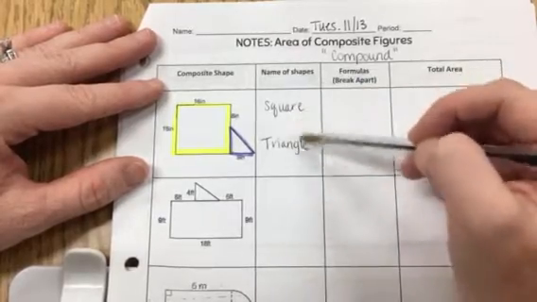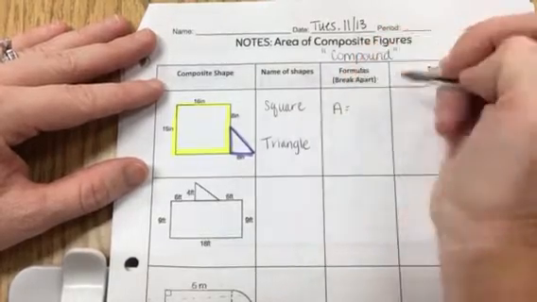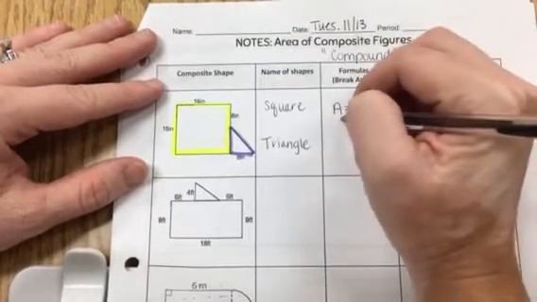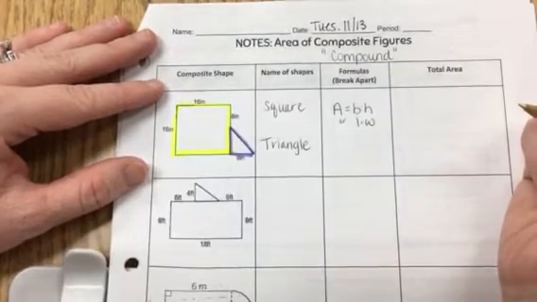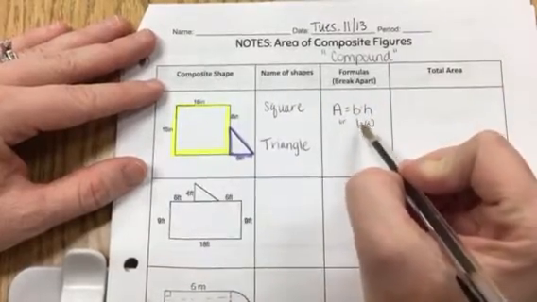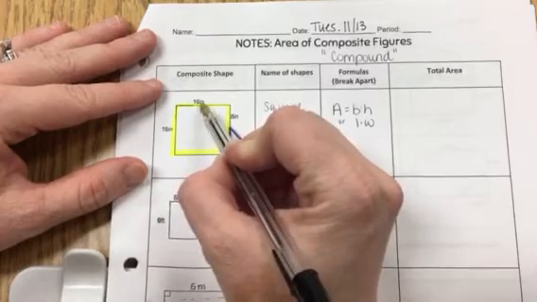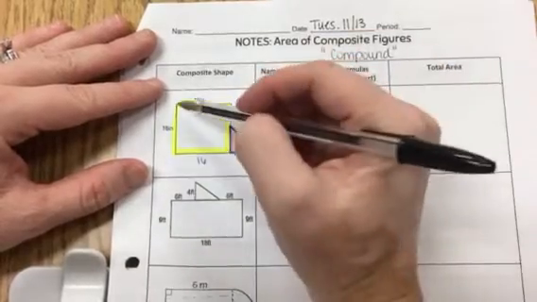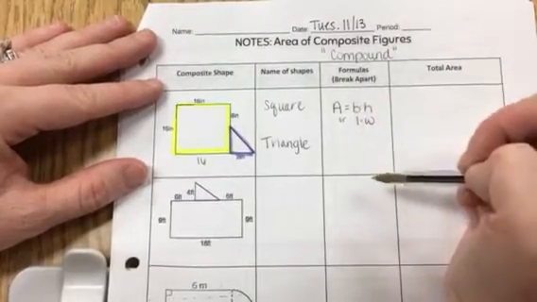So now I need to write my formulas. After I break my shapes apart, I need to write what formulas I need. A square is the same as a rectangle, so you have a choice. Your formula chart says A equals base times height, or you can choose to use length times width. Either one, they're the same exact thing. Before I move on, let's make sure we have a base and a height, or a length and a width of our square. I have the bottom. If the top is 16, then the bottom also should be 16. And that means I also have a height of 16 since it's all equal.